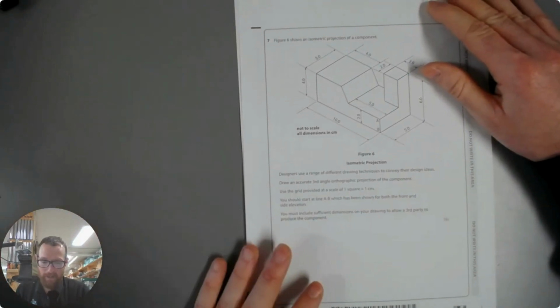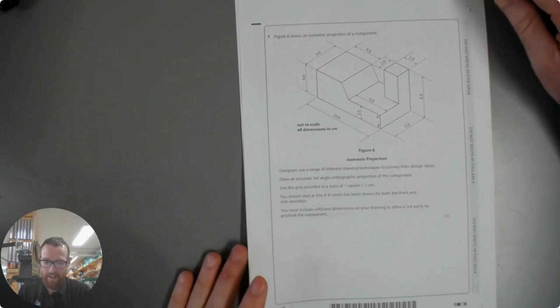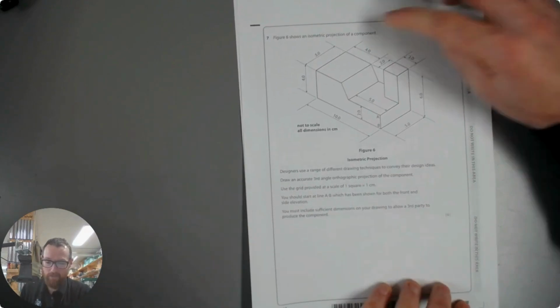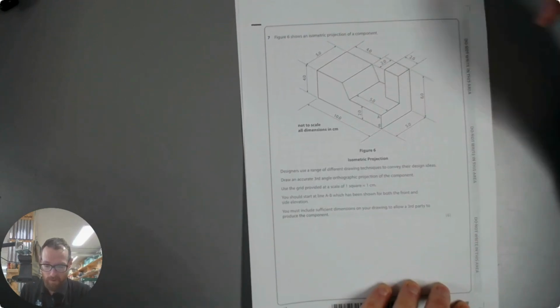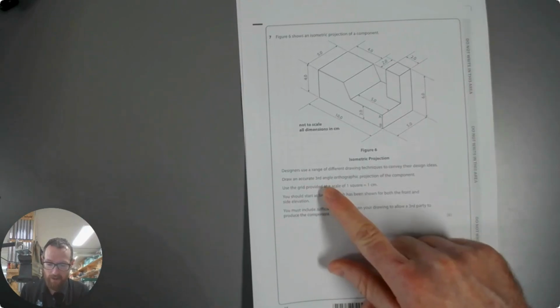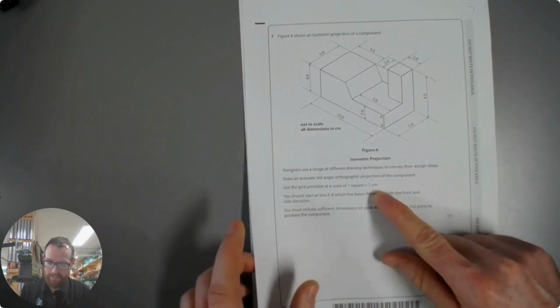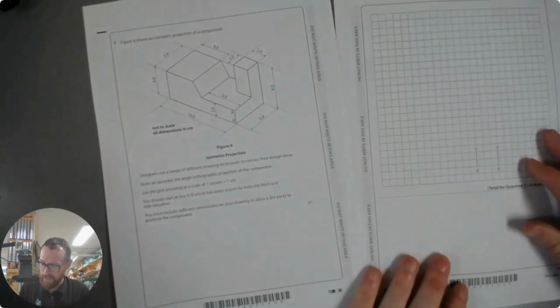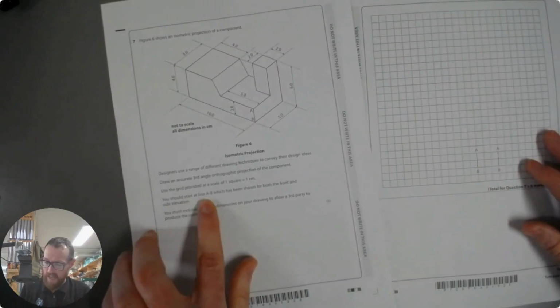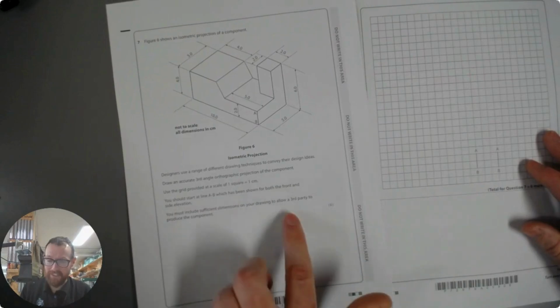So in this paper, as I said, question 7, this is a 2023 Pearson Edexcel A-level exam. You'll find this isometric projection of a component. Designers use a range of tools, yada, yada, yada. Draw a third angle projection of the component. Use the grid at a scale of 1 square equals 1 centimeter. You should start at the lines of A, B, which are shown from above. You must include sufficient dimensions afterwards.